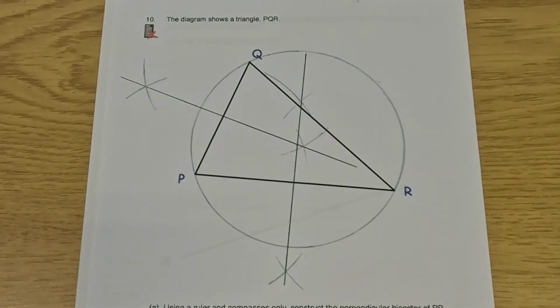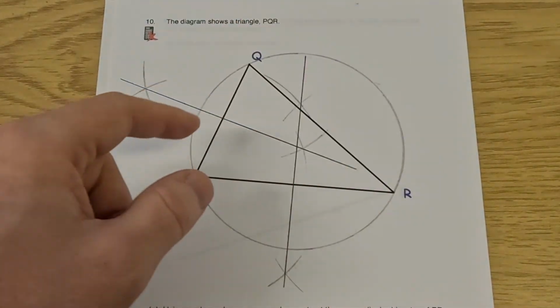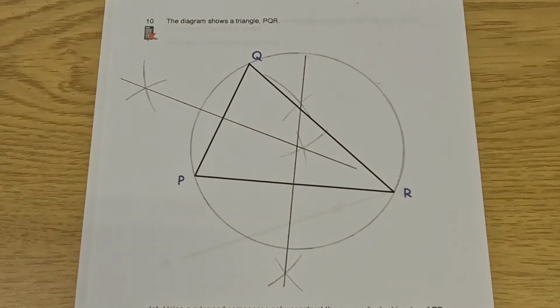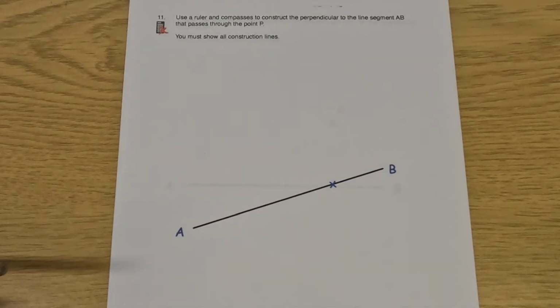And that's it. That worked out really well, actually. If you have a look there, that circle passes through the points P, Q, and R, and it's a circle, and that's the center of the circle there. And that's it. Okay, so let's have a look at our next question, question number 11.